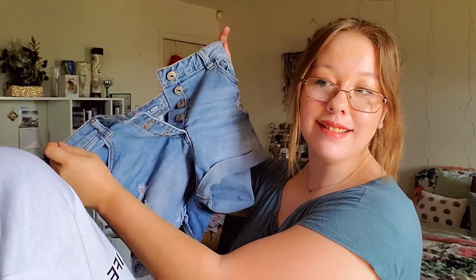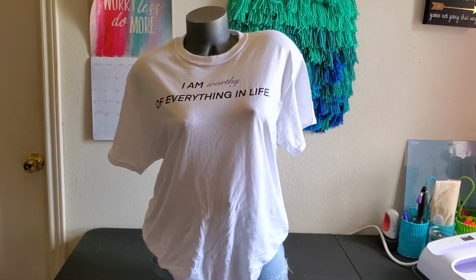And of course, besides the shirt, we cannot forget some shorts, some pants. We do not want our mannequin to be pantsless, okay? So this is basically what it looks like.